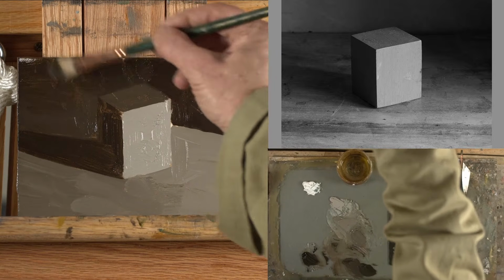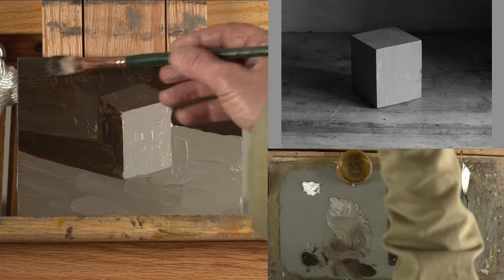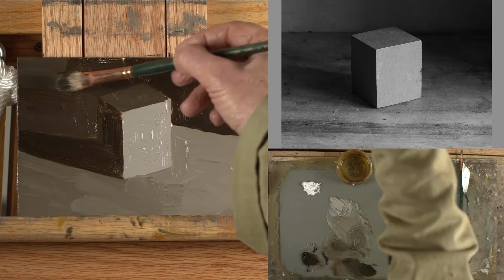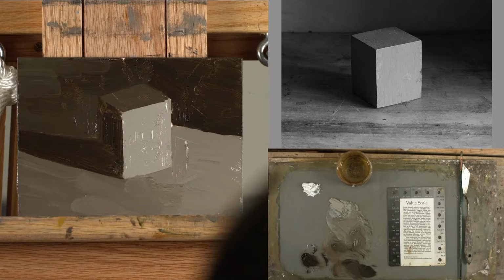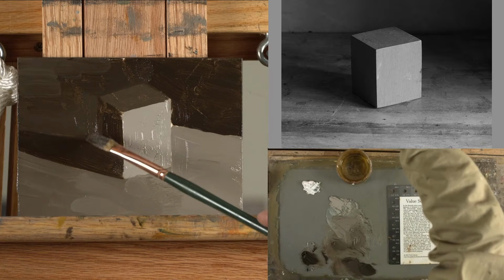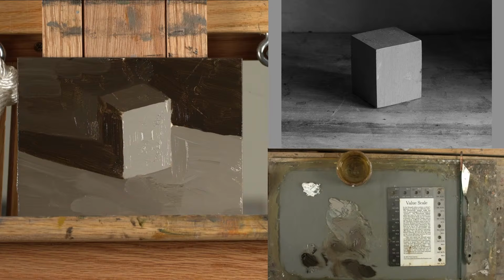And then on this right-hand bit right over here, we were up to a value 3, so I can put in some of my value 3 that I had mixed. Basically the same value as I've got here. Now we've got it filled in, even though we haven't done any edge handling yet. Got a bit of a paint ridge there. You can see how the values are working.